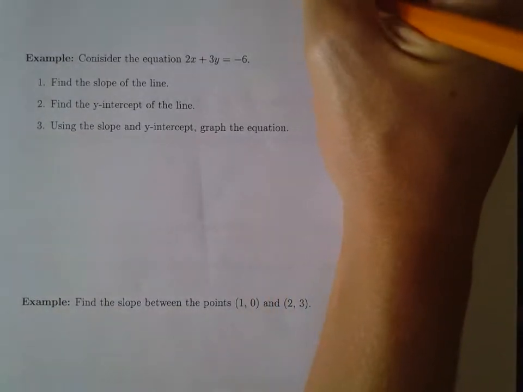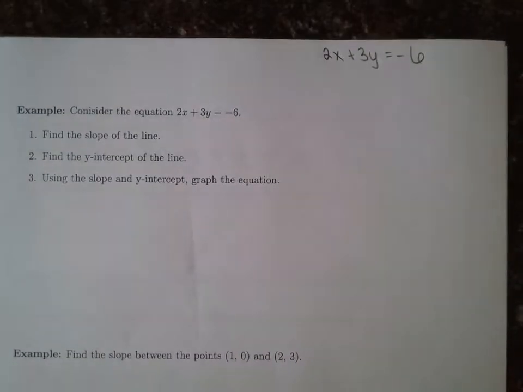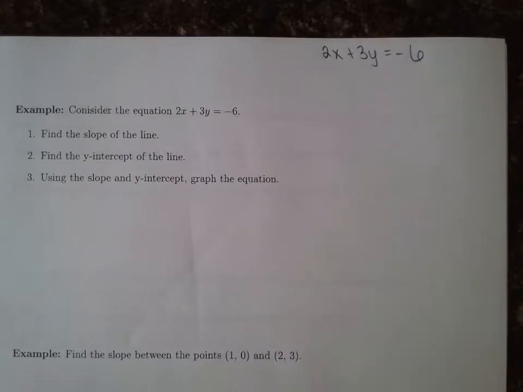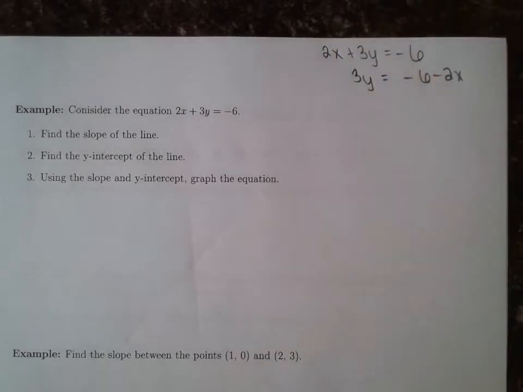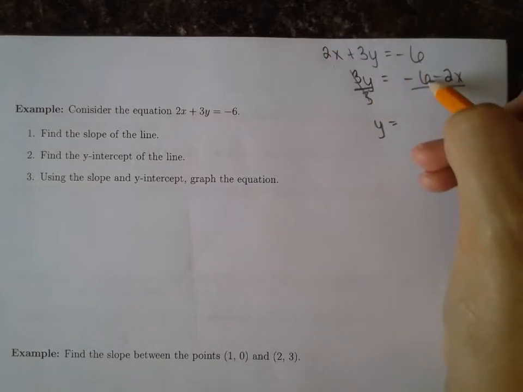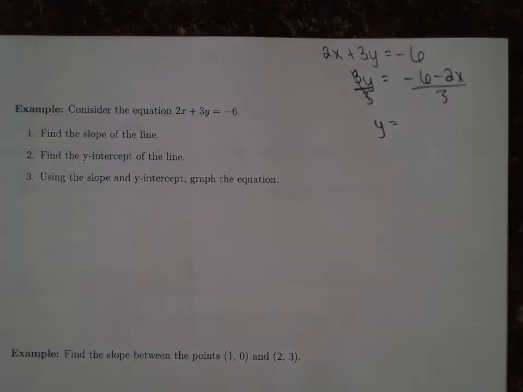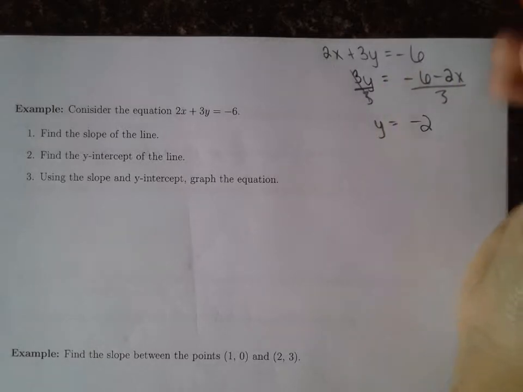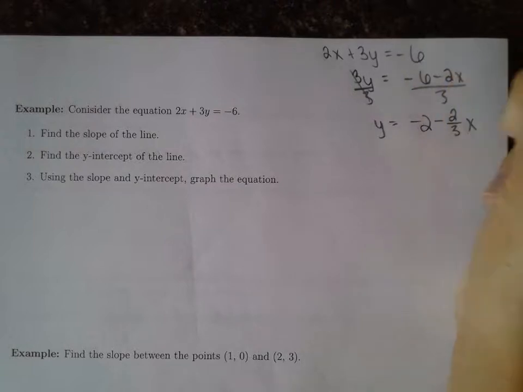So I'm just going to come up here, 2x plus 3y equals -6. I'm trying to get y by itself. So we're going to subtract 2x on both sides. So we have 3y equals -6 minus 2x. Then divide by 3 to get y by itself. Once you divide by 3, I'm going to break this up. So this is -6 divided by 3, which is -2, and then we have -2 divided by 3, so I'm just going to leave that as -2/3, and then there's an x here.